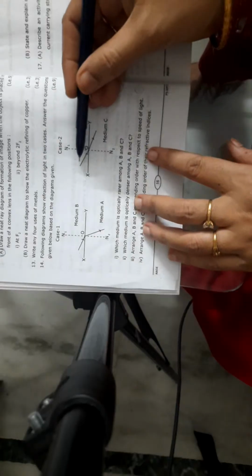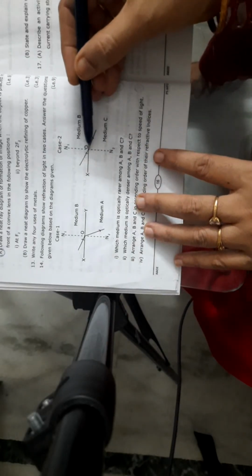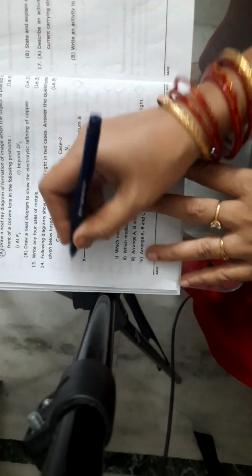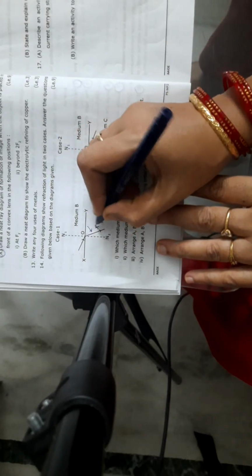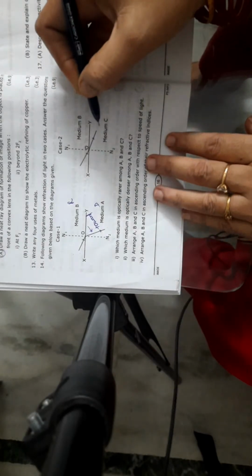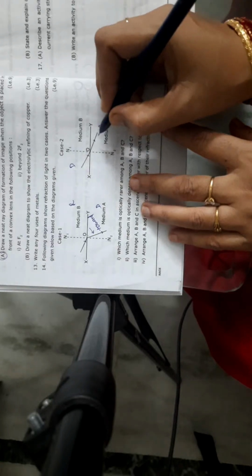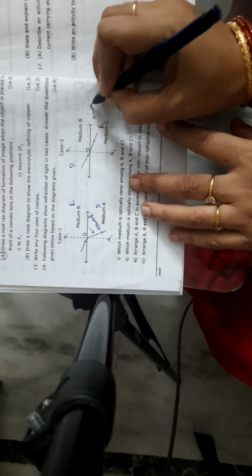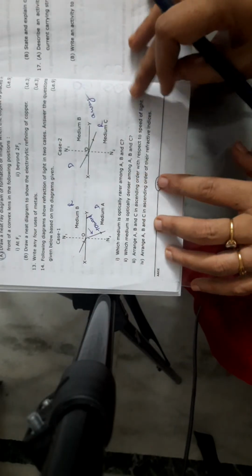Here again the ray is entering from B to A, but it is moving away. Here it is coming towards, here it is moving away. So this is the case of towards. The ray is coming towards. When it comes towards, the medium is denser. So here when we compare B and A, B is the rarer medium, A is the denser medium. Here the ray is moving away. So for this case, medium B is denser, medium A is rarer, as the refracted ray is moving away. I think you understood it properly.